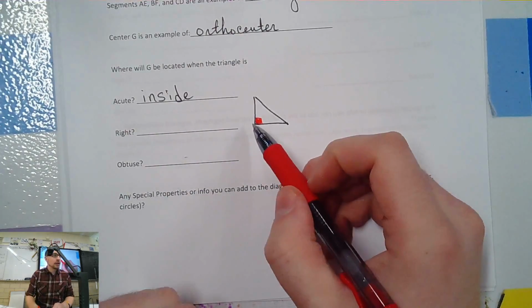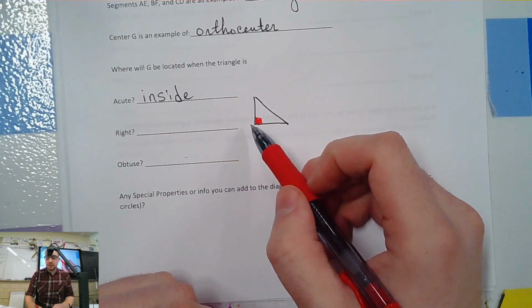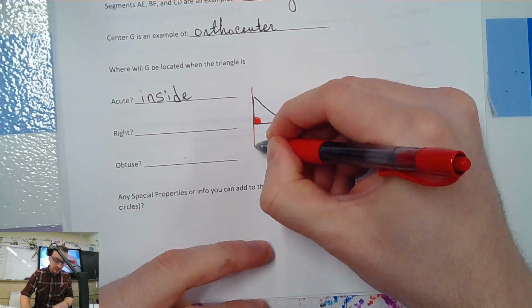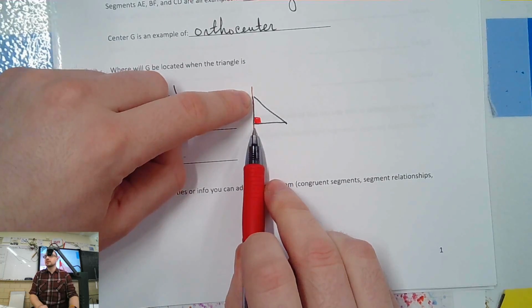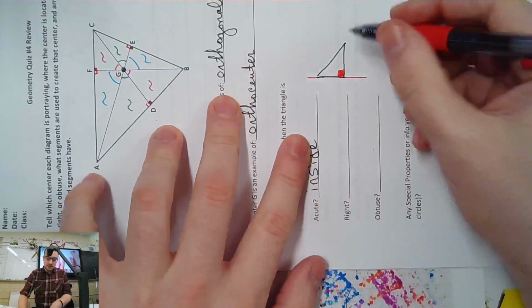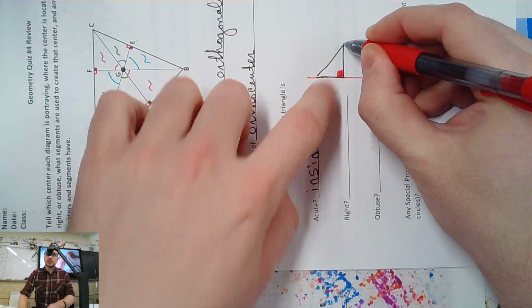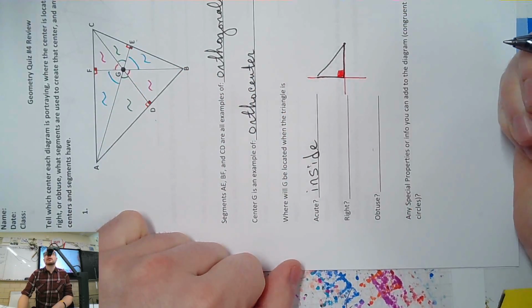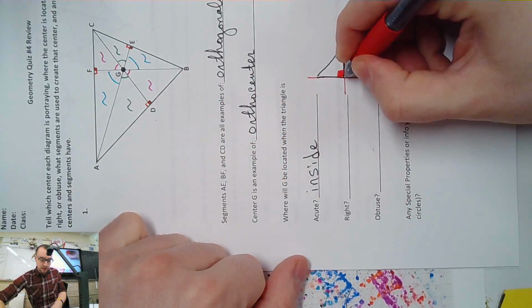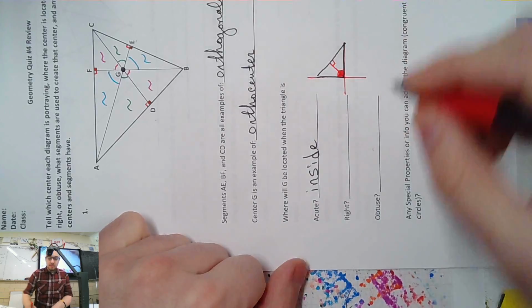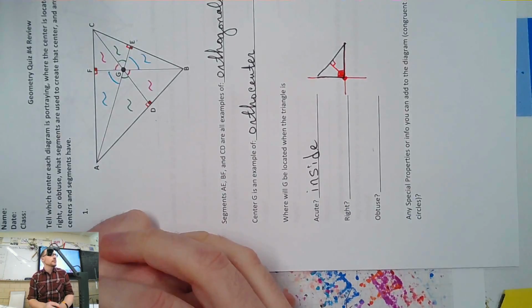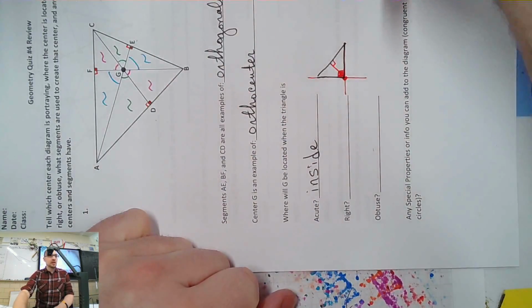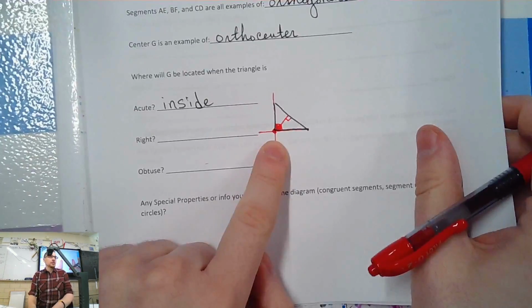Now, if you look in a right triangle, the orthogonals are already drawn in for us. This is one, right? If you go from the vertex down at 90 to the opposite side, there it is, right? If you go from this vertex right here to the opposite side at 90, well, it's right there. The third one's kind of weird. It goes from this vertex to here at 90. But you can tell these 2 right here, they intersect there, right? So where will the orthocenter be on a right triangle? On the 90-degree vertex, right?